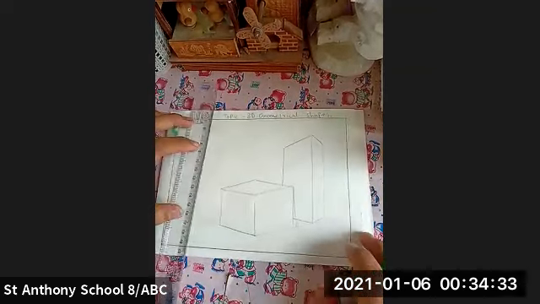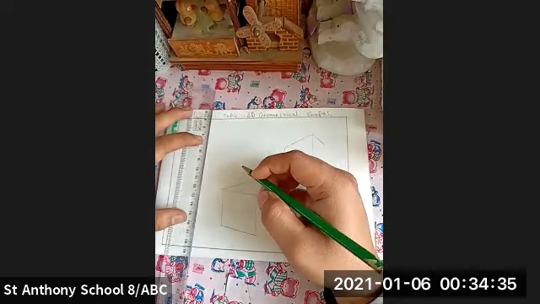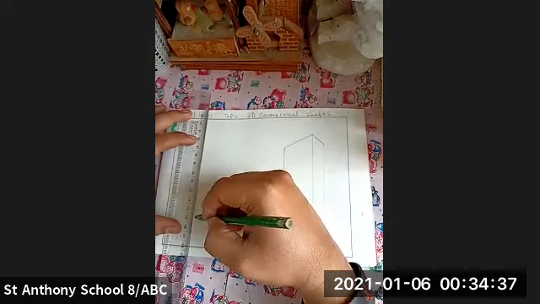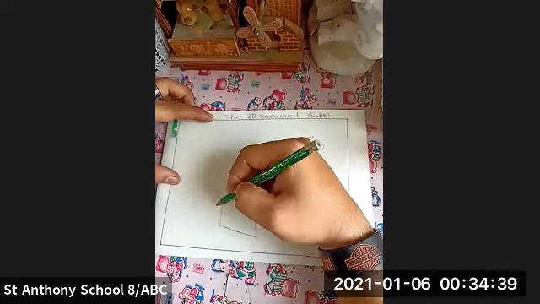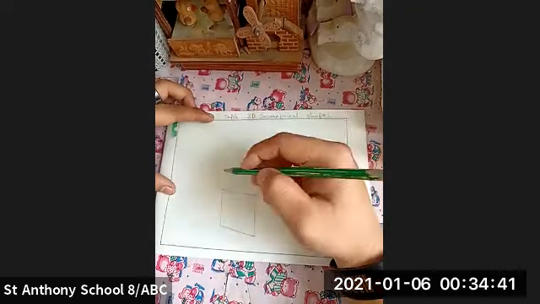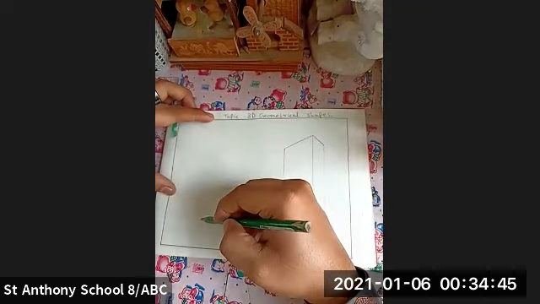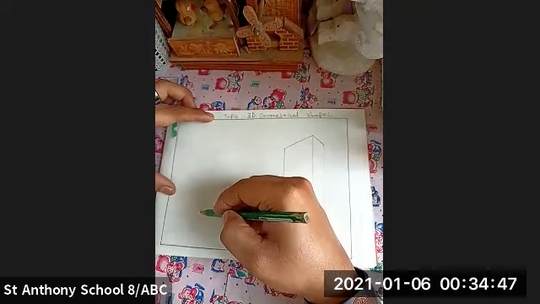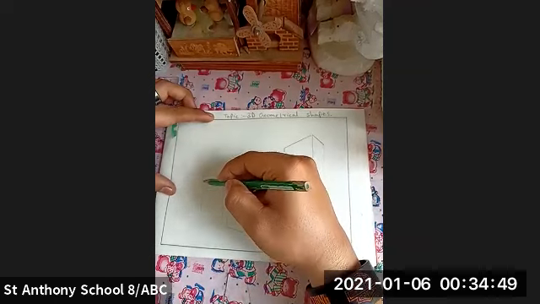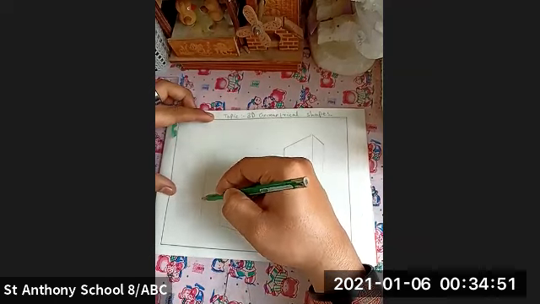Now I'm going to draw a triangle. Okay. A pyramid I'm going to draw. So for drawing that pyramid, I'm going to draw it on the back side of the cube. So first it's going to be a straight line over here.